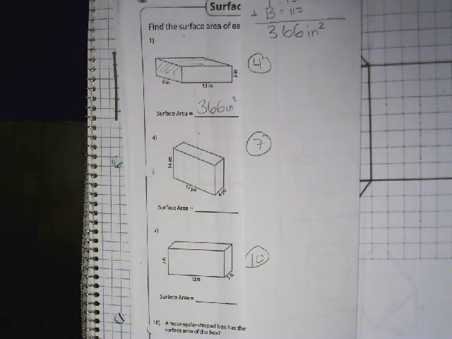12 times 7 is 84. Visualize that times that, that times that, that times that, and that times that. Top and bottom, left and right. Use every combination of multiplication, use all of them, and then add them up. That's all you need to do. You need to multiply all possible combinations.